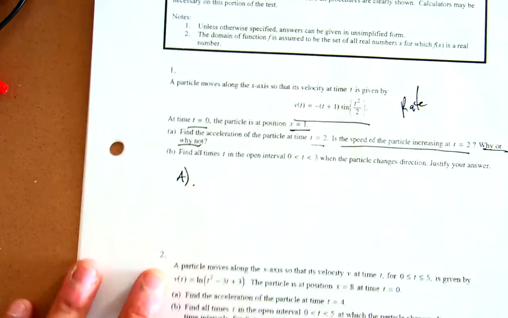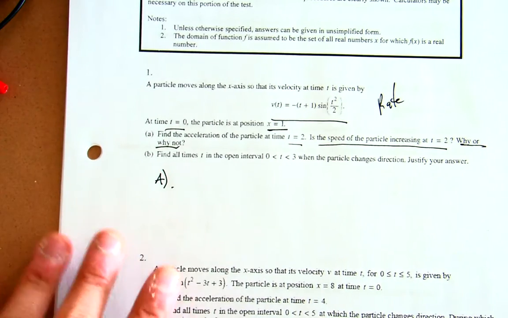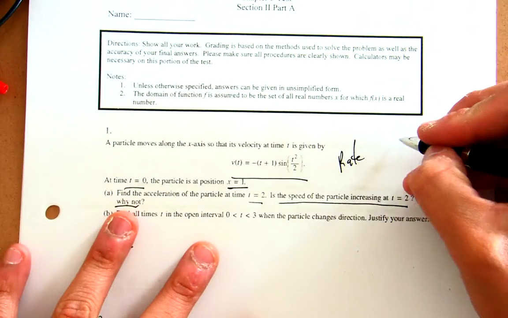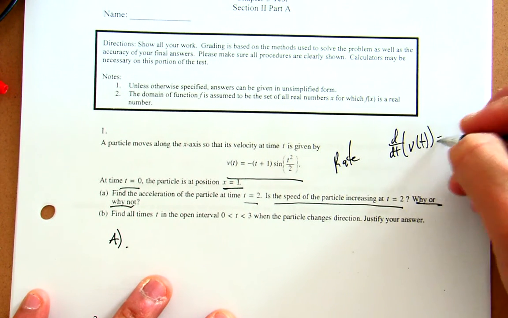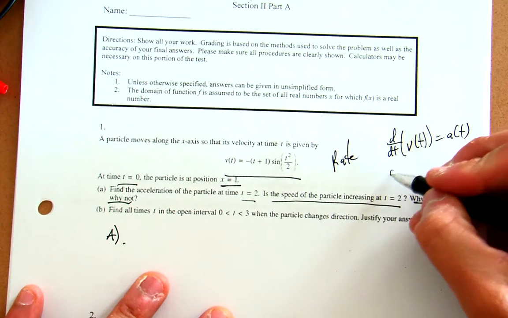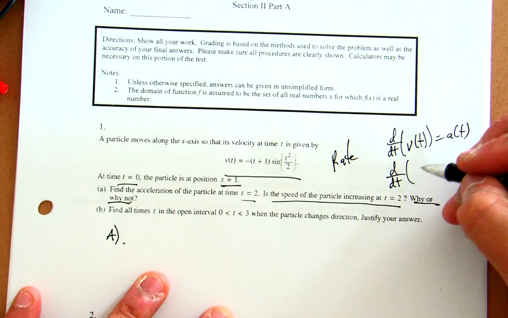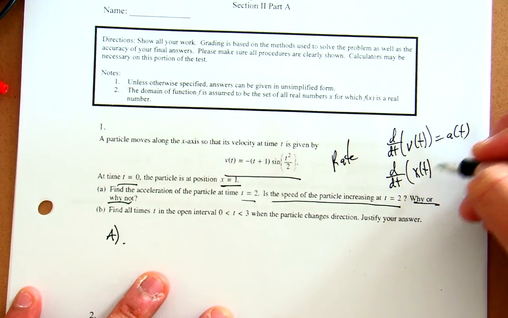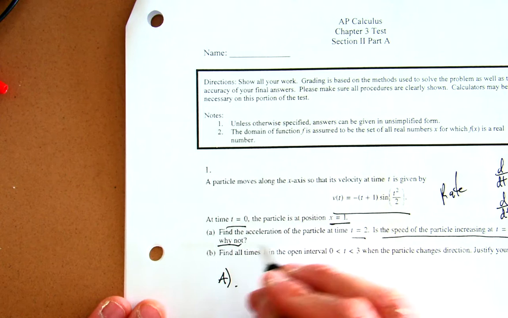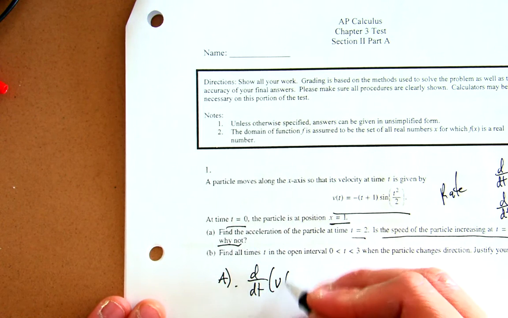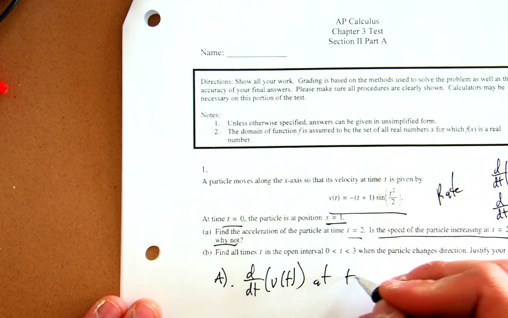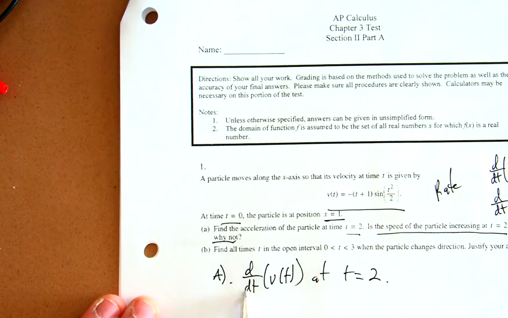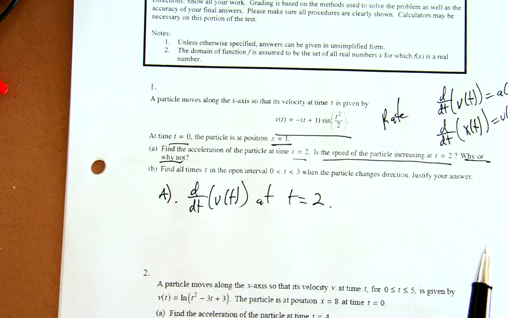So for part A, we want to find the acceleration, so we need to remember that the derivative d/dt of velocity v of t equals acceleration. Also, the derivative, notice I'm taking it with respect to t, of the displacement, I'm going to call it x of t, is just the velocity. So these are just old stuff here, so we really need to find d/dt of v of t here, and then you just plug in at t equals 2. So basically you take the derivative and then plug in 2. You should pause this and try it out real quick.